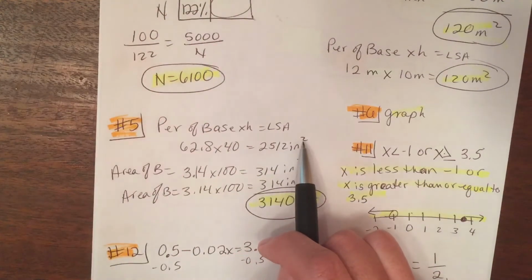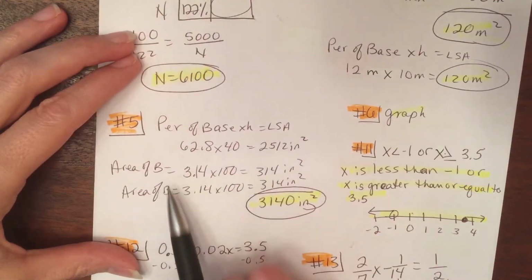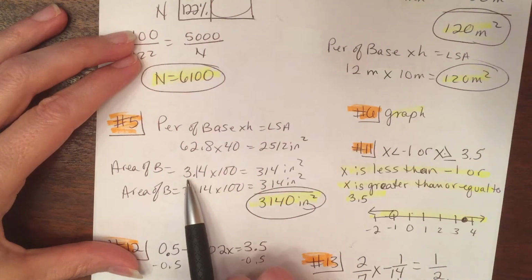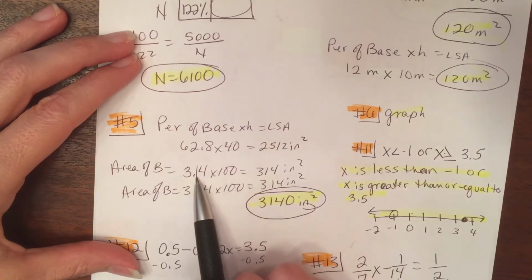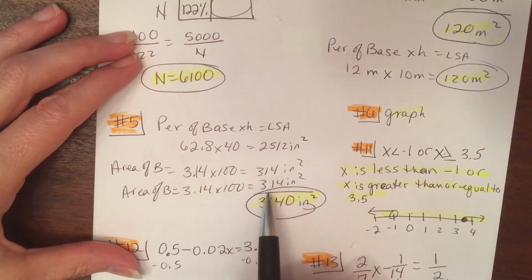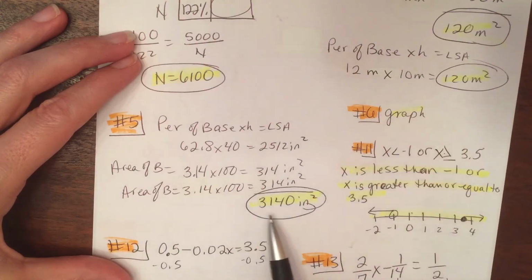So that's the lateral surface area, but now I have to include the bases for the total surface area. So I've got 2 bases. Each base has a radius of 10, so radius squared is 100 times pi. Each one is 314. 2,512 plus 314 plus 314 gives you 3,140 inches square.